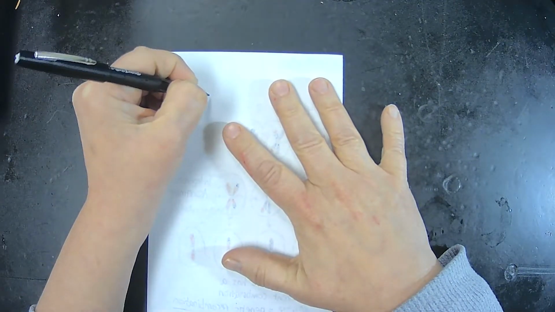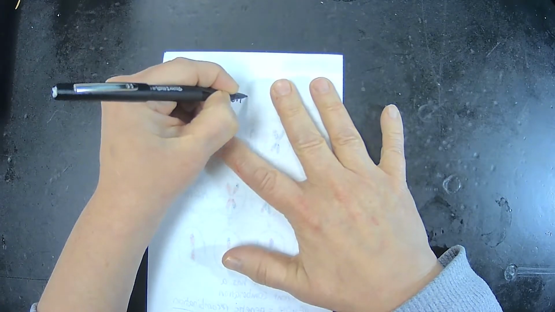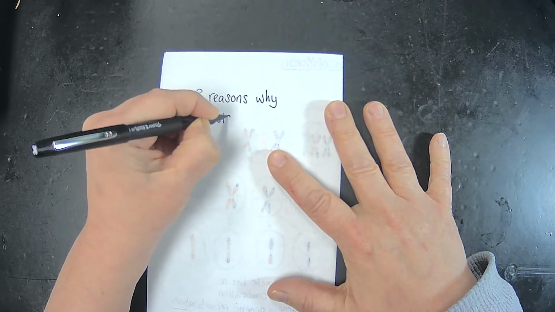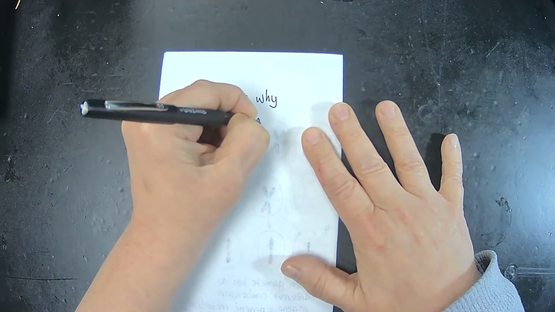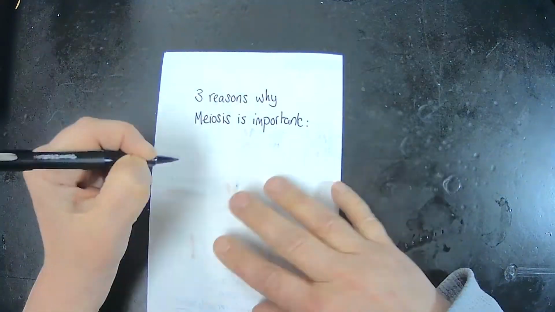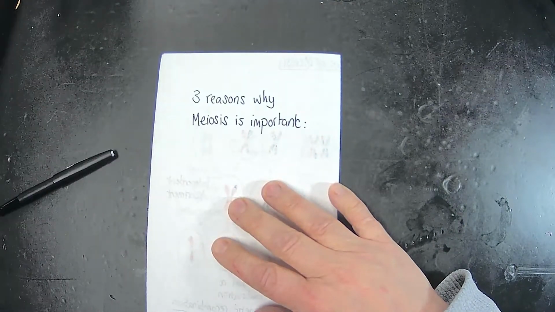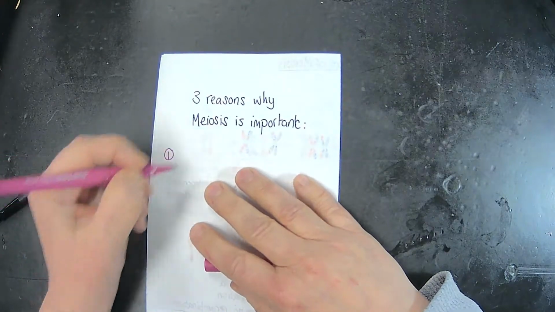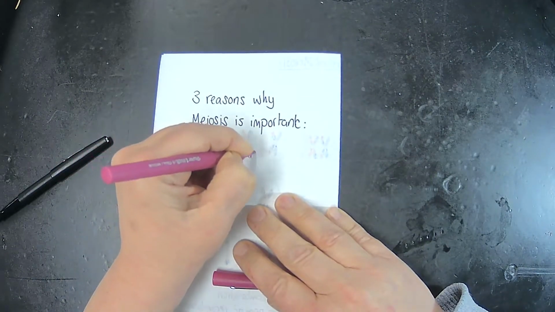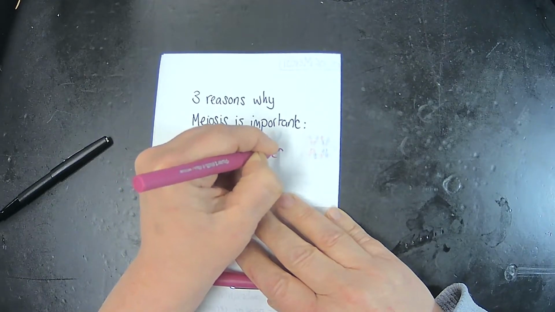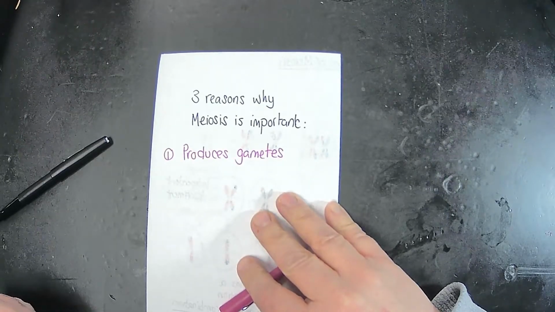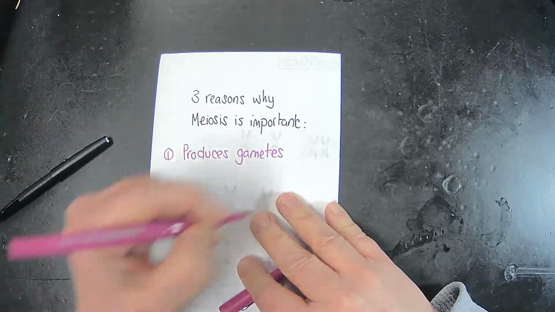All right, 3 reasons why meiosis is important. We've got number 1. It produces gametes. You can't have sexual reproduction to produce offspring if you do not have sperm and egg cells, or if you're a plant, if you do not have pollen and egg cells. So meiosis, 1, it produces gametes.